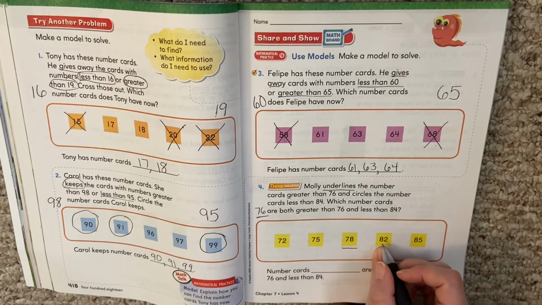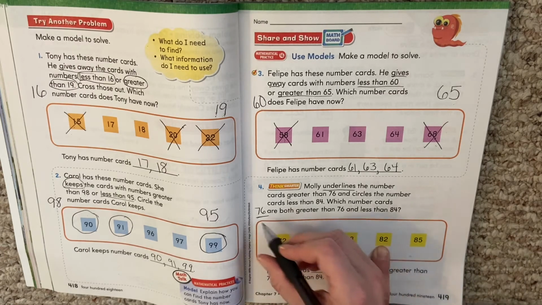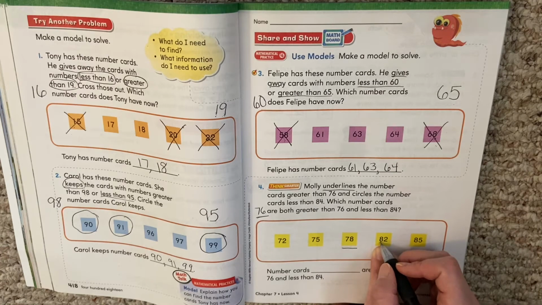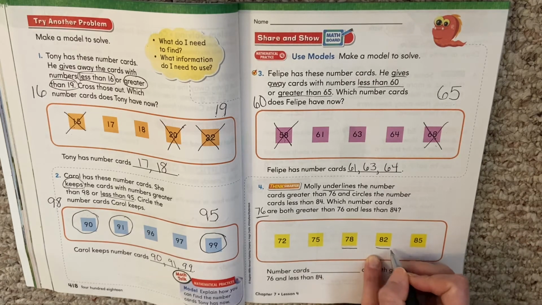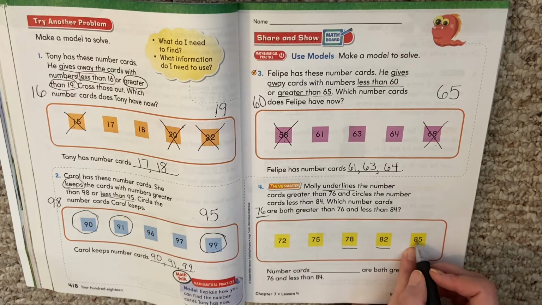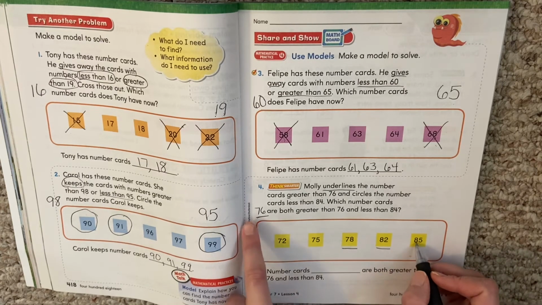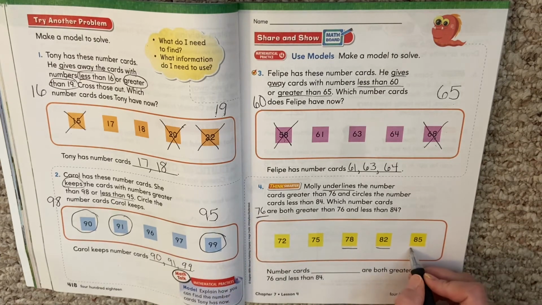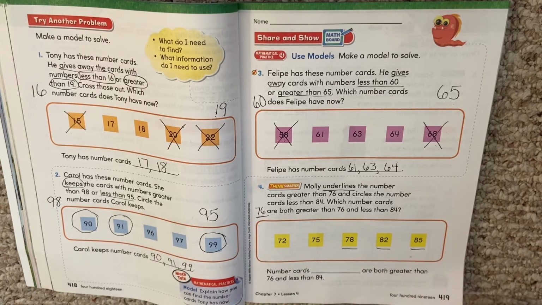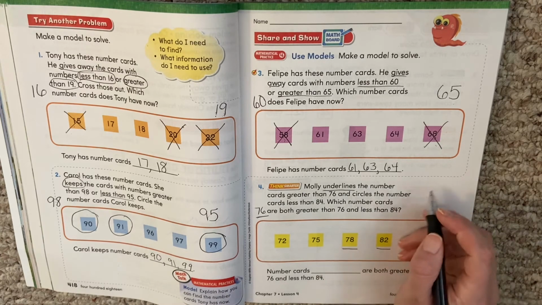82, 8 tens and 7 tens. Is 8 greater than 7? It is. Gets a line under it. And hey, again, look at that. 85. 8 tens is greater than 7 tens. It's bigger, so it gets a line under it. All right, that's step 1. Now let's look at the step 2.